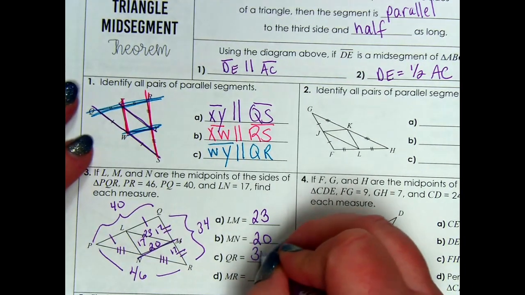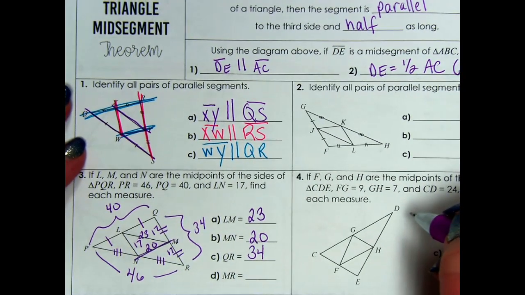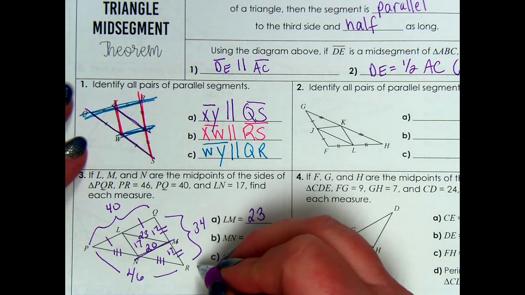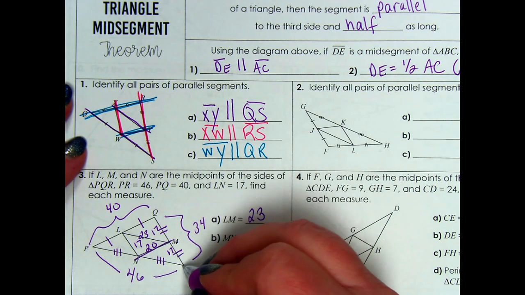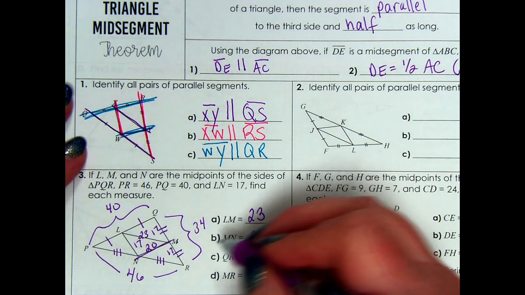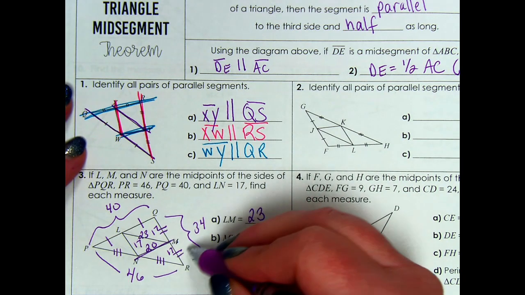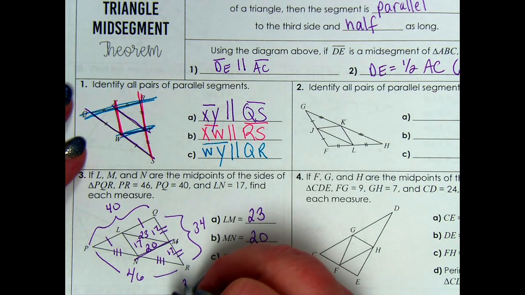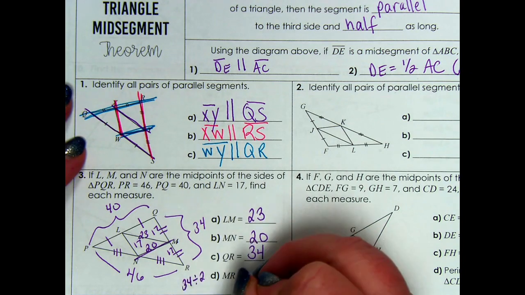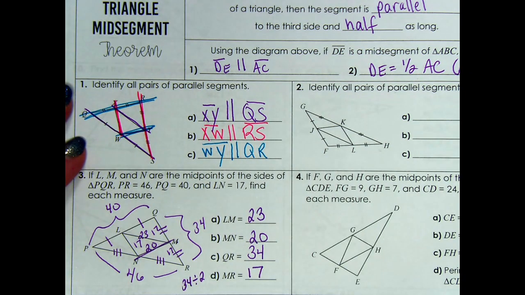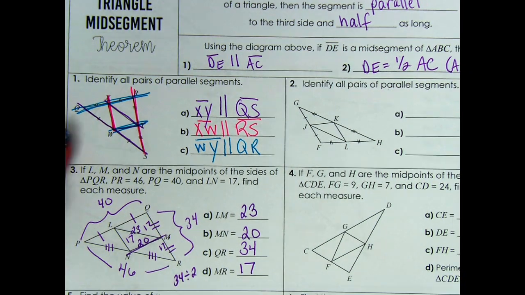We already figured it out. And MR is right here. As we talked about, because this is bisected, it's going to be half. 34 divided by 2 is 17. Take a moment and answer question 4.